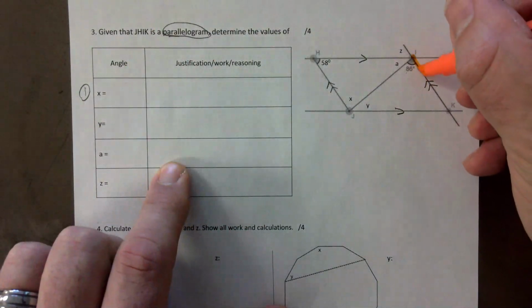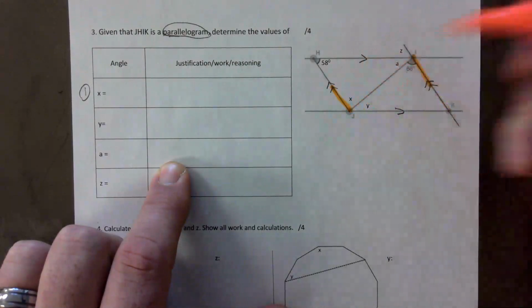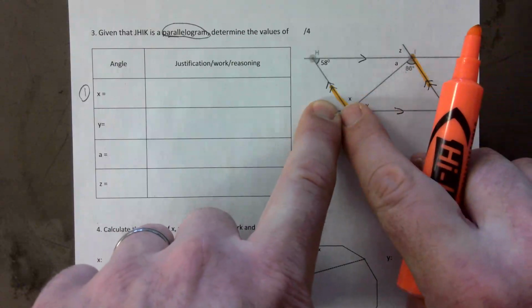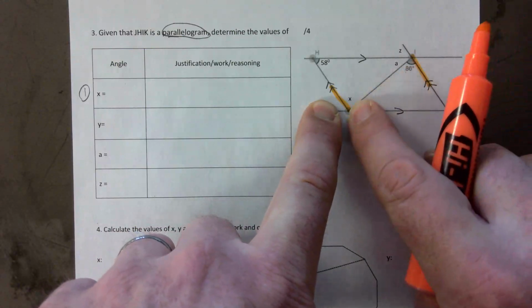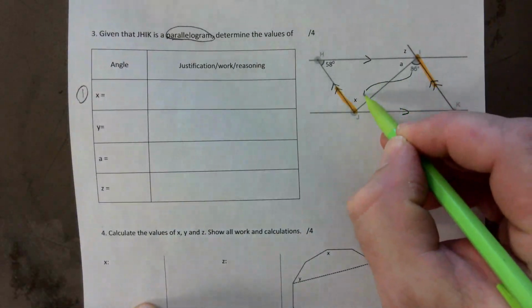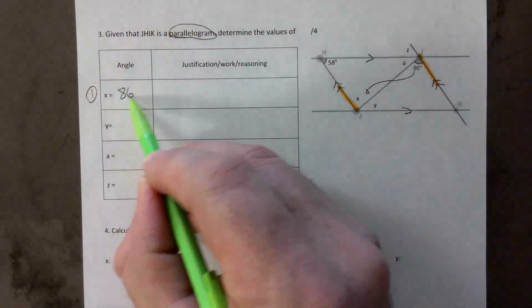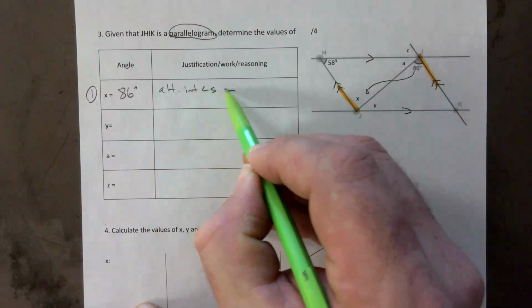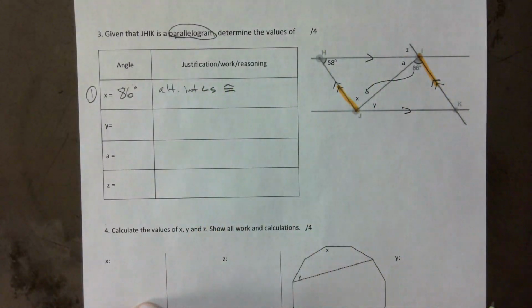You got to think of it this way. These two lines are parallel, right? 86 is touching the parallel line and X is touching the parallel line, so this is a transversal. So I can bring the 86 into there. Okay, so that's 86 degrees. Alternate interior angles are congruent. That's what I used for that one.